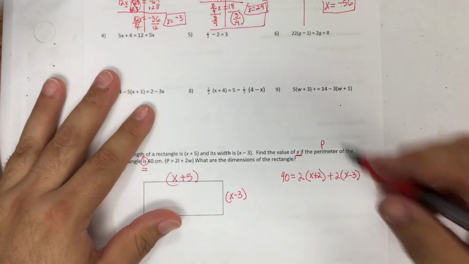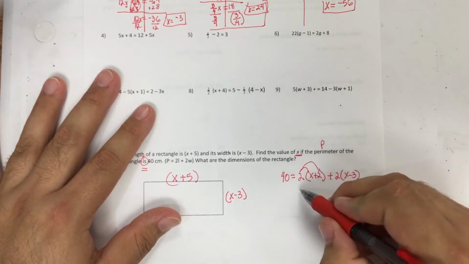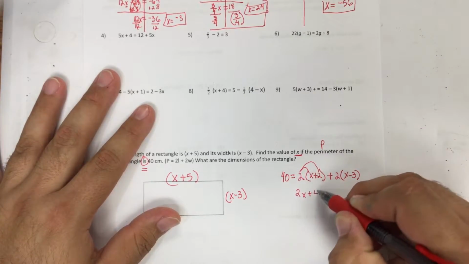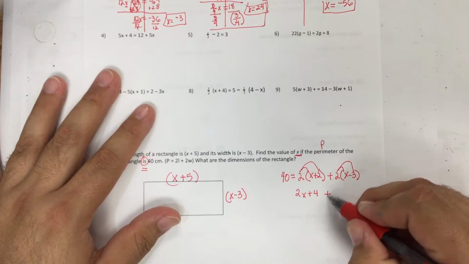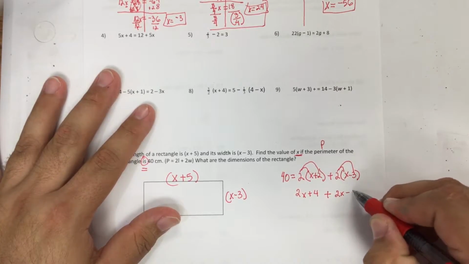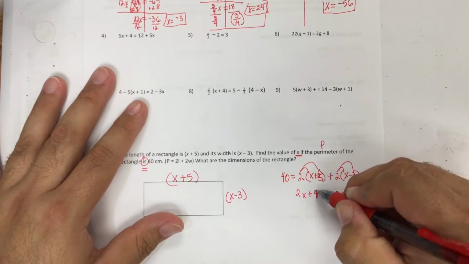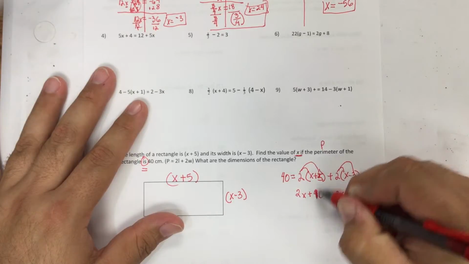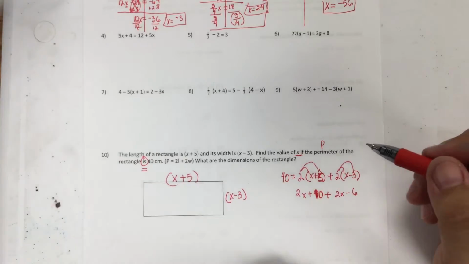So let's go ahead and solve. We distribute because we have parentheses first. Okay, we have 2x plus 4. We distribute because we have parentheses here. That's plus 2x minus 6. Oh, that should have been 5. I apologize. So that's 2x plus 10. My apologies, that should have been a 5, not a 2. I was getting ahead of myself.